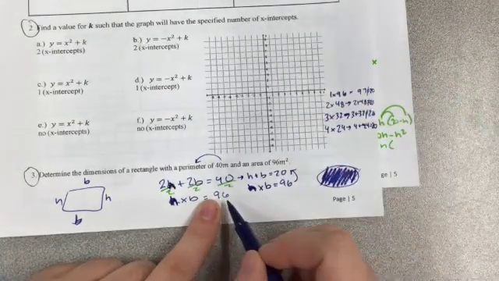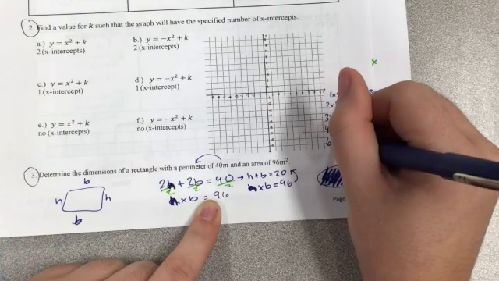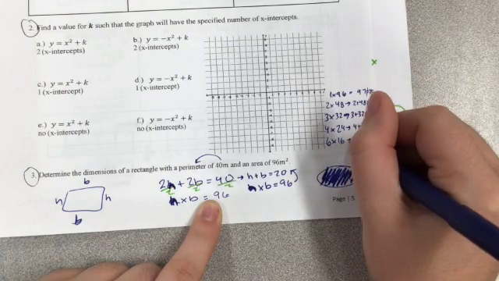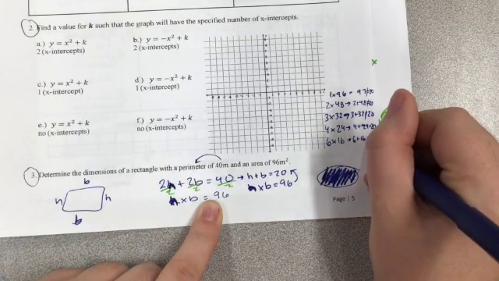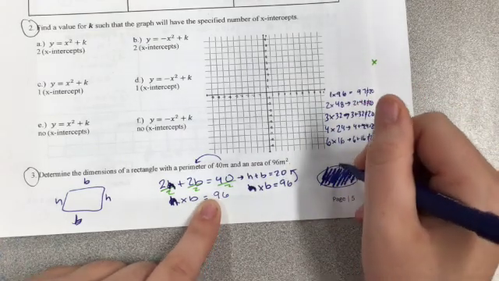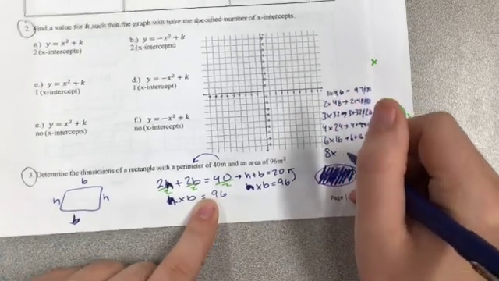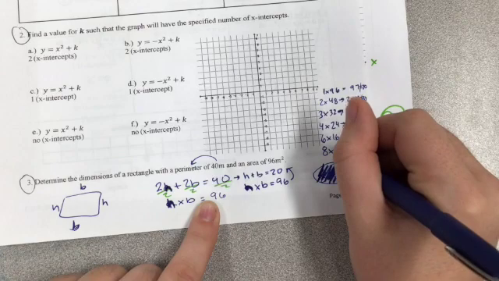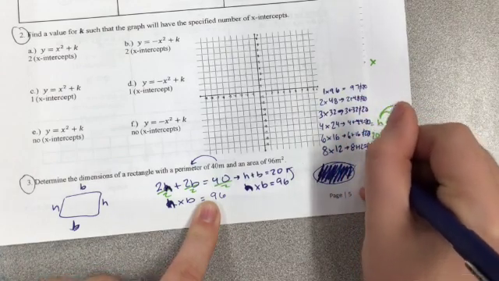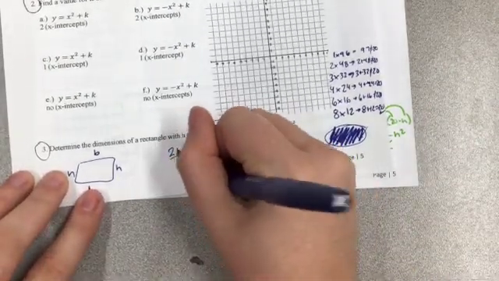Let's keep going. I don't think 5 is a factor of 96, so I can't use 5. Let's do 6 next. 6 times 16 gives me 96, but 6 plus 16 gives me 22, which is not equal to 20. Next one. 7 is not a factor of 96, so we will do 8. 8 times what gives me 96? 8 times 12. 8 plus 12 gives me 20. So the dimensions for this one, the only ones that work, are 8 by 12.